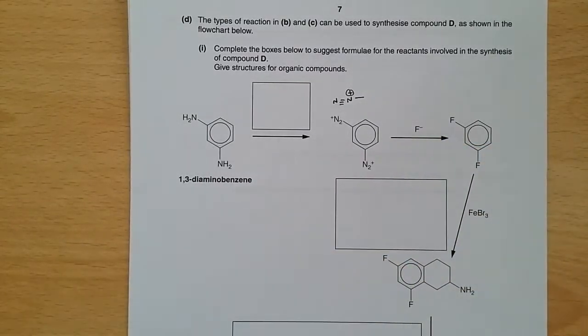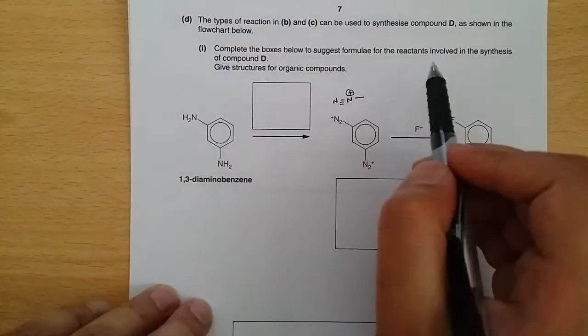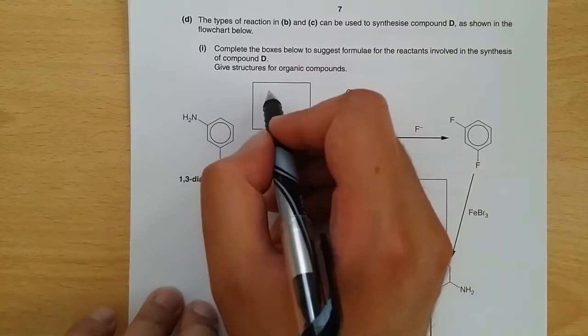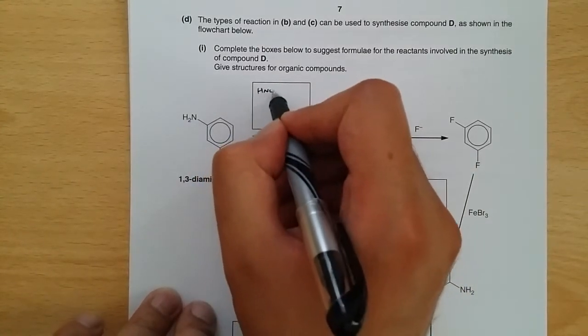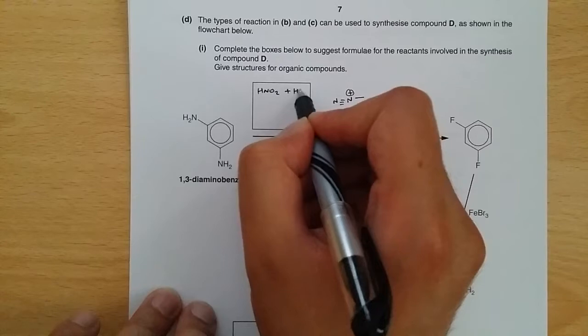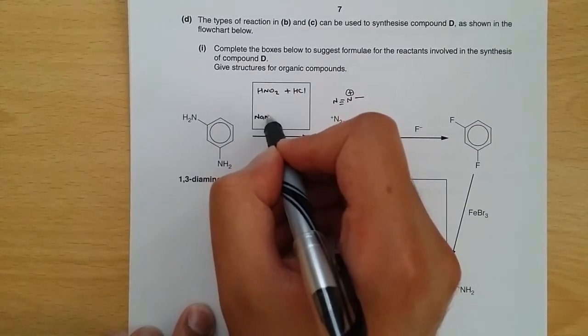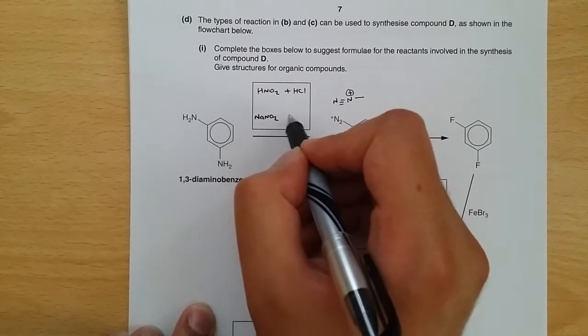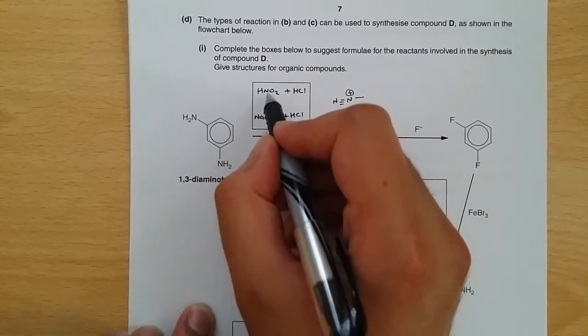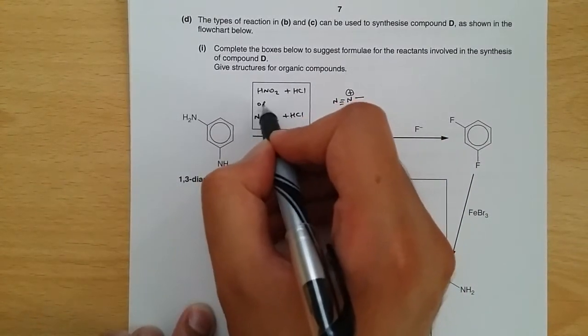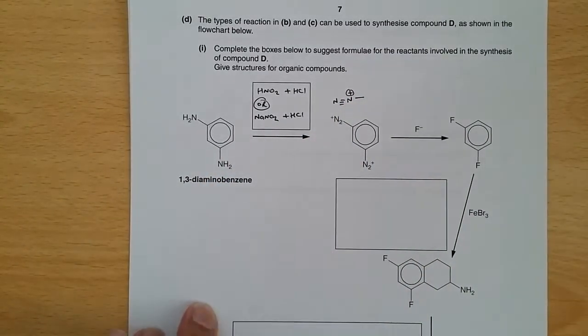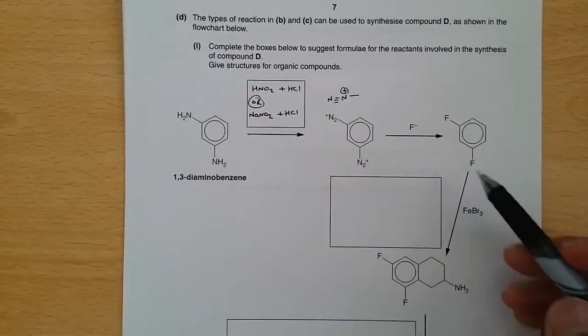Right, so the way you do that, they wanted the reactants. Okay, so you use HNO2 and HCl. They only wanted the HNO2 for the mark, or could even have said NaNO2 and HCl. That's how you make the HNO2 in the first place. Okay, we'll mark there.